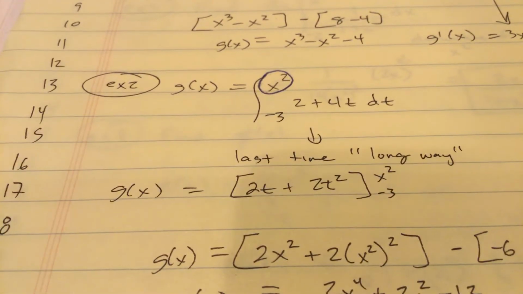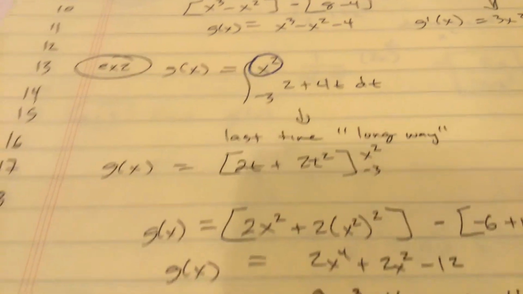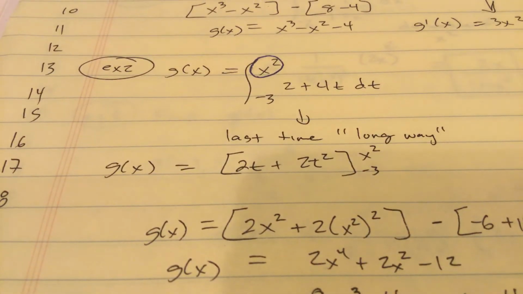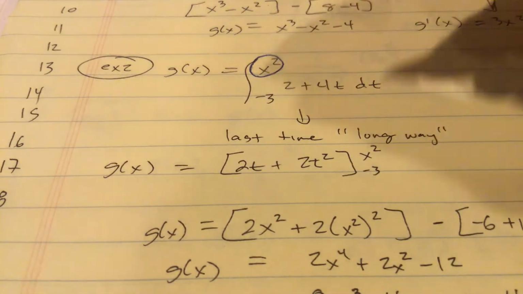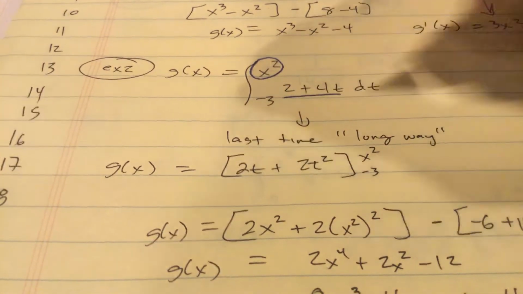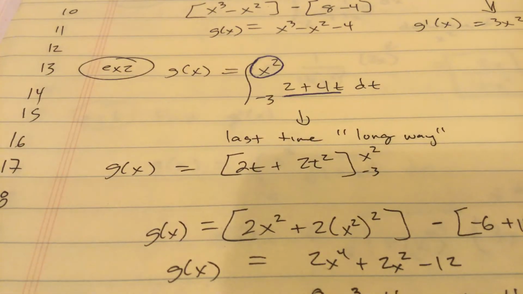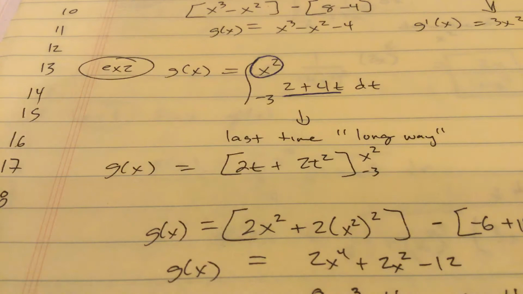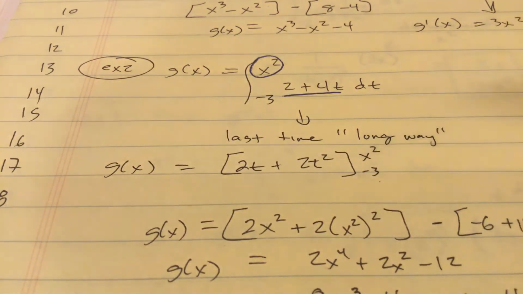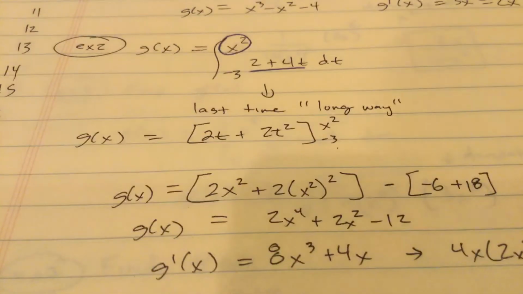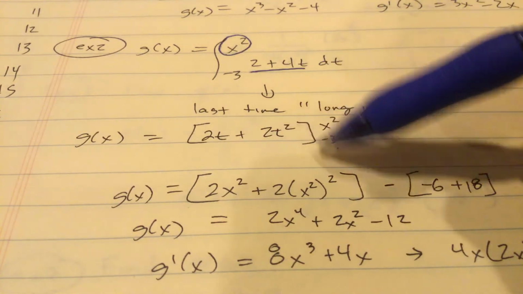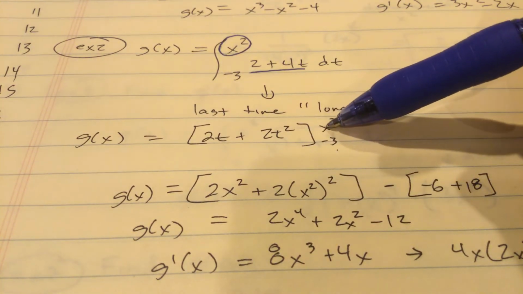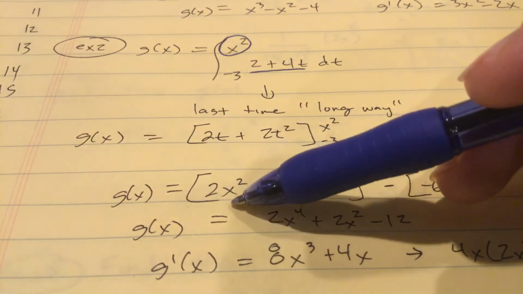So last time with the long way here, if g of x is that integral, I'm going to first take the antiderivative, one power up divided by the new power, plus one power up divided by the new power. My bounds are negative 3 to x squared. So first off, I'm going to plug x squared in for t.